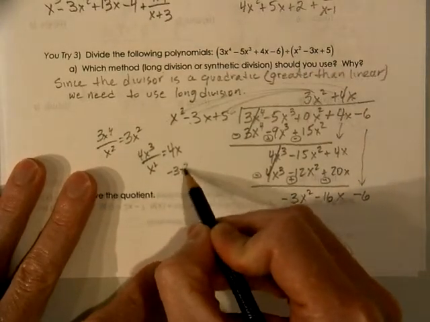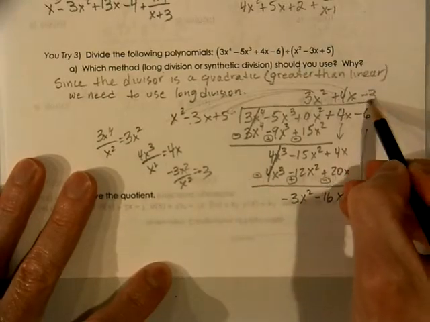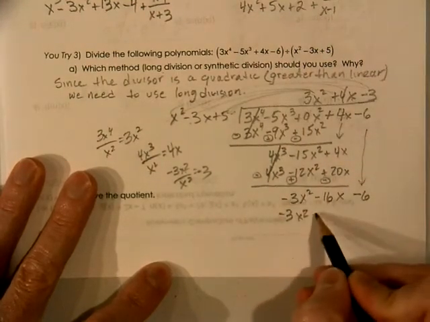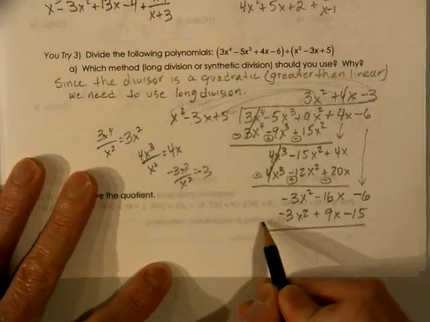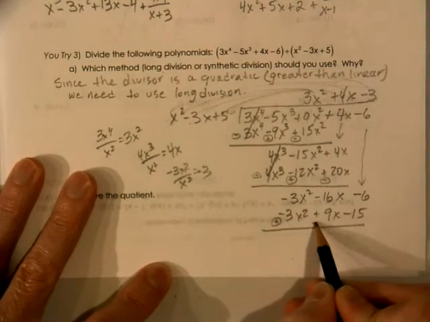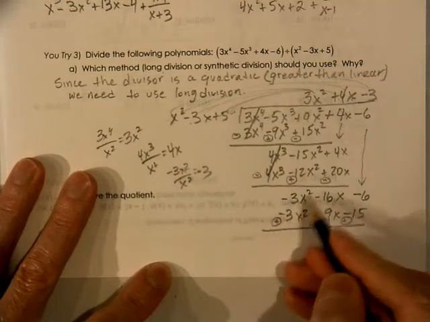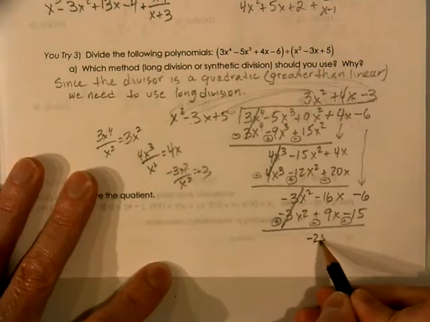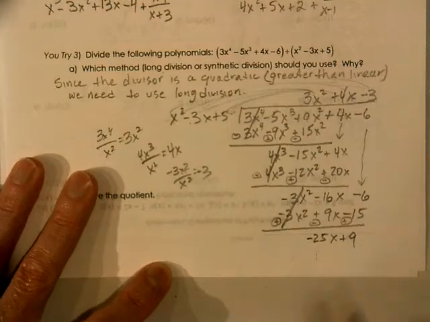So we take negative 3x squared divided by x squared, which gives us negative 3. Multiply it to all of those. Gives you positive 9x, negative 15. Change your signs. So these are now the same numbers but with opposite signs. They must cross out. That's the whole point of why we use negative 3. Negative 25x with a positive 9.